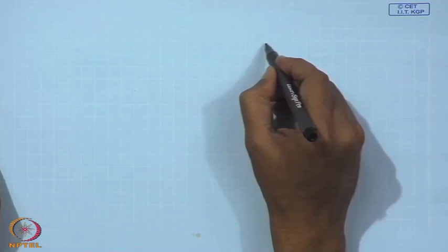Now, let us look at another example of the plate with mixed kind of support. So, on two edges we consider simply supported edges, and the other two opposite edges we will consider as clamped. So, let us consider this membrane, this plate.